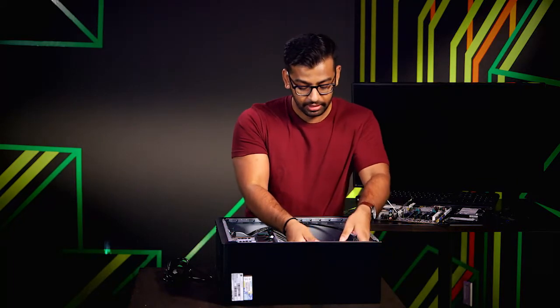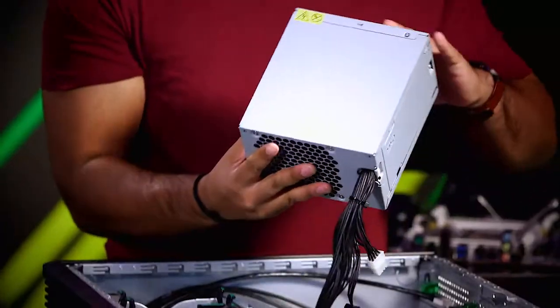It converts the AC we get from the wall into low voltage DC power that we can use and transmit throughout our computer. So let's talk about power supplies. I actually have one right here. Let me show you how one looks. Take it out right here.